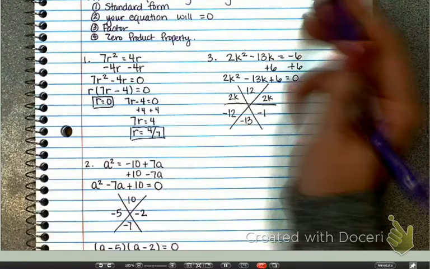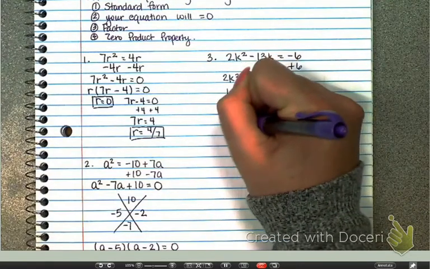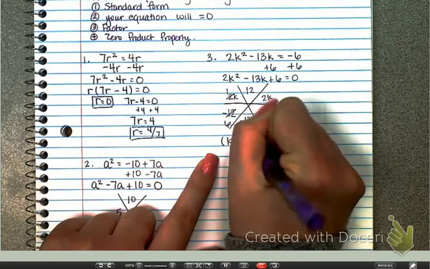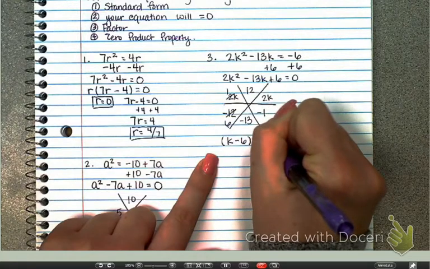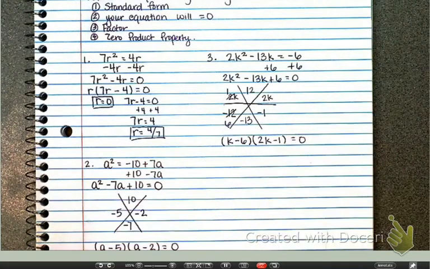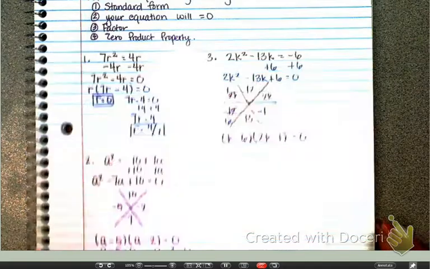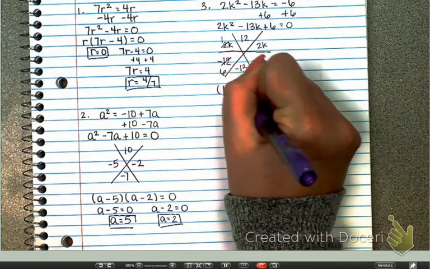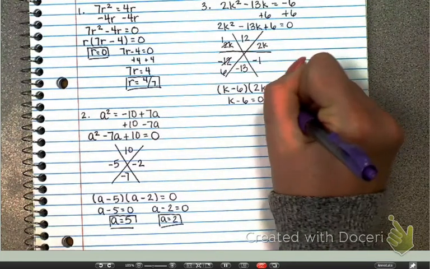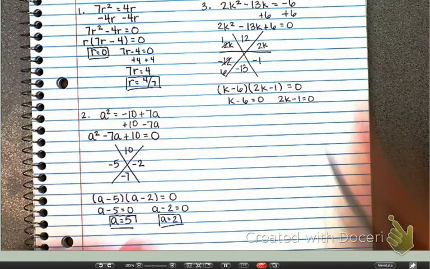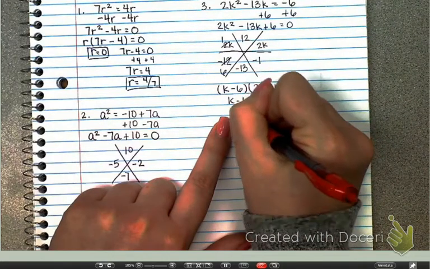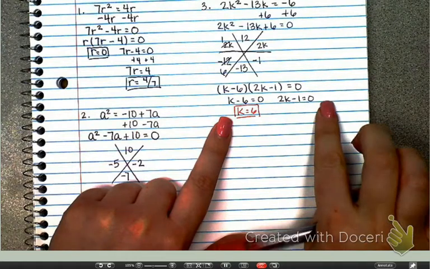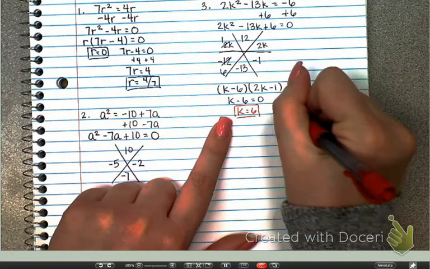Okay, let's reduce. 2 goes into itself once and into 12 6 times, and this one does not reduce. So I'm left with k minus 6 and 2k minus 1, and those still equal 0. Are we still good? Okay. Last step. K minus 6 equals 0, and 2k minus 1 equals 0. What does k equal? K equals 6. And then for this one, I would add 1 and divide by 2. So you should have gotten 1/2.